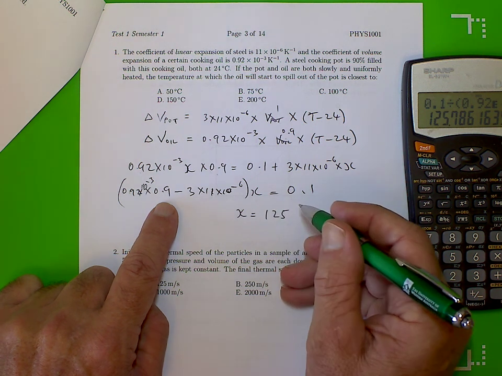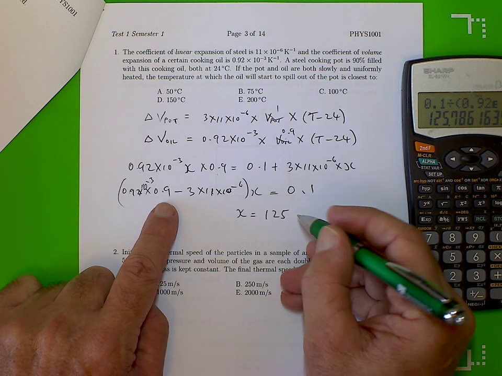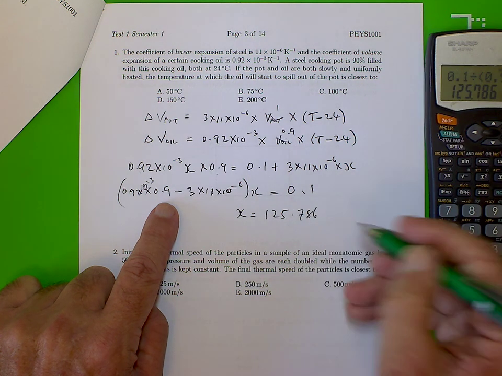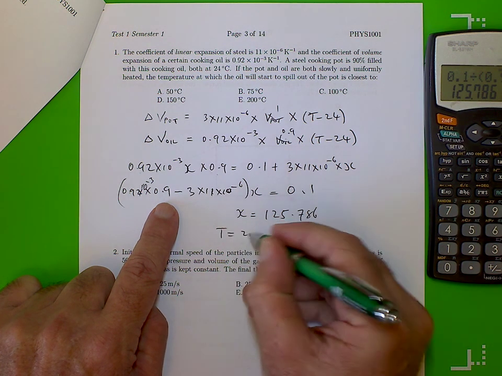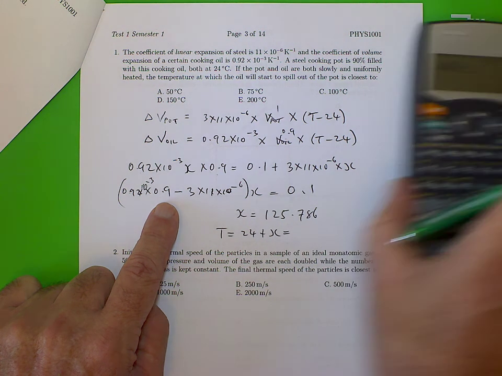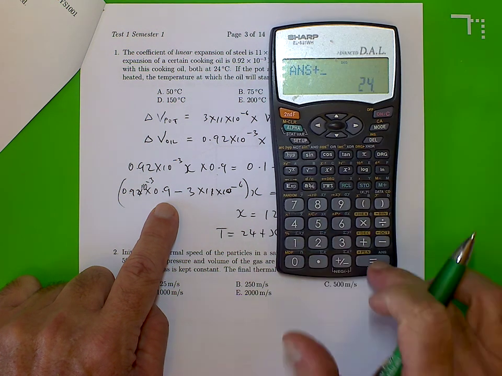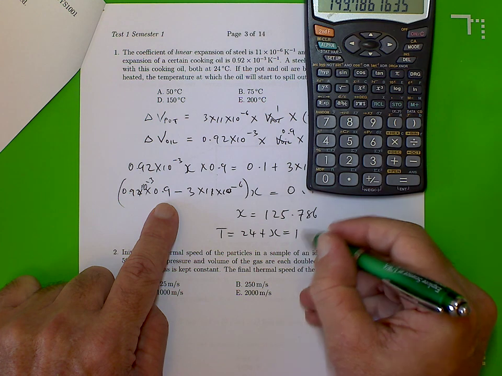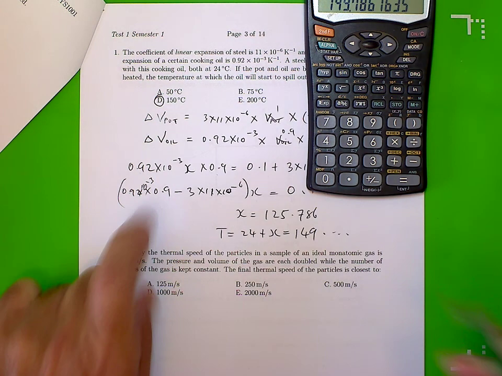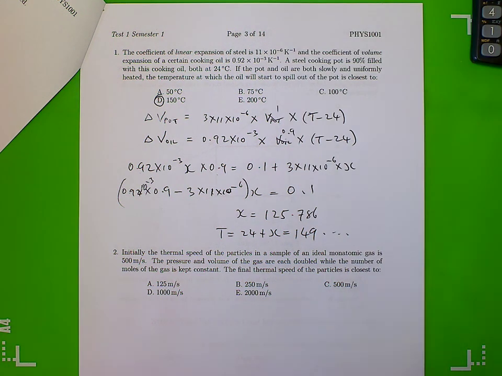X is 125.786, and of course, therefore T is equal to 24 plus X, so add 24 to that and we get 149 point blah blah blah. 150 is the answer. Okay, yeah.